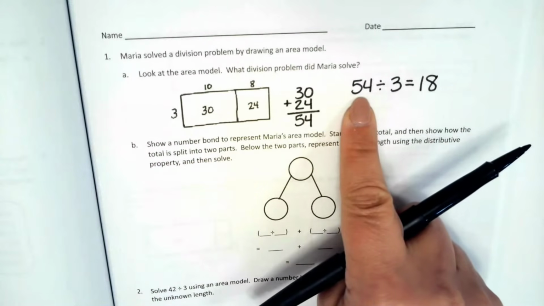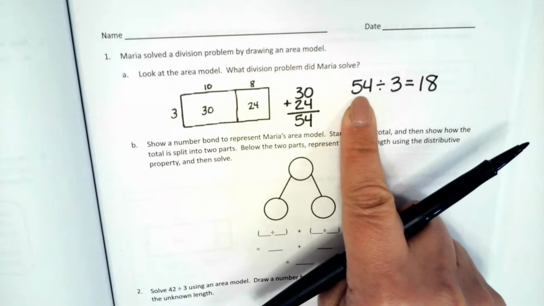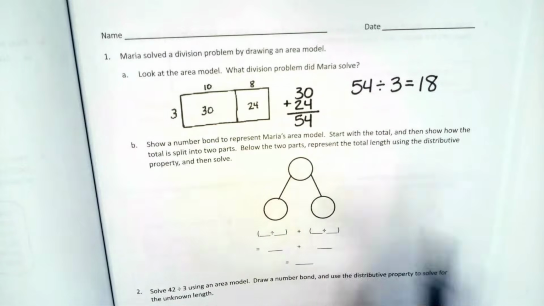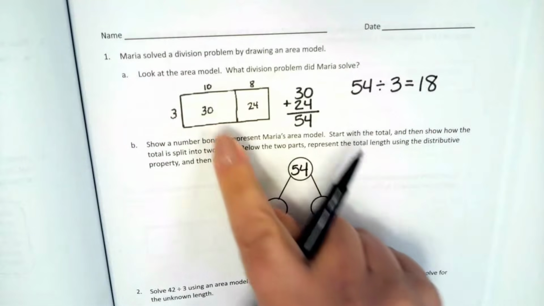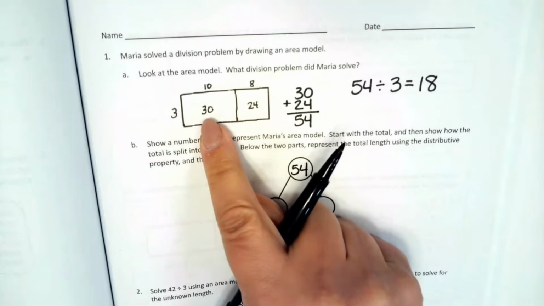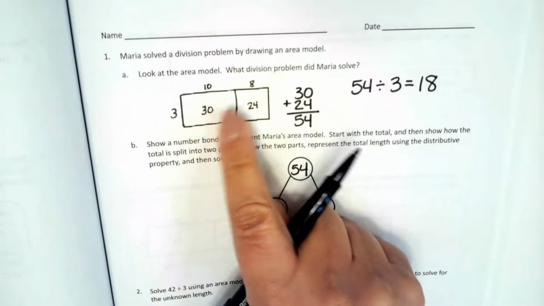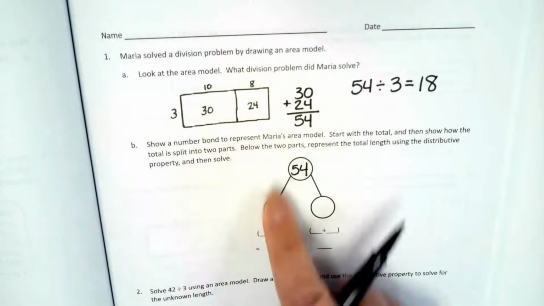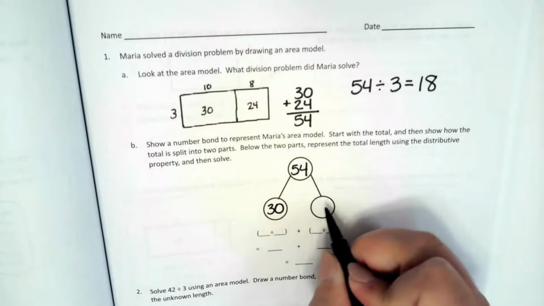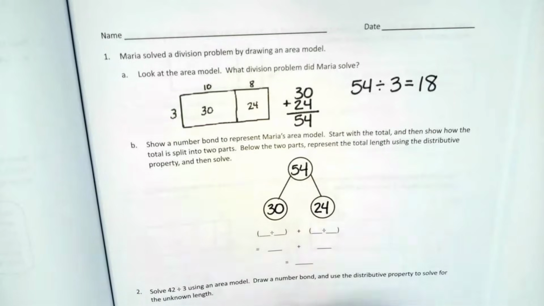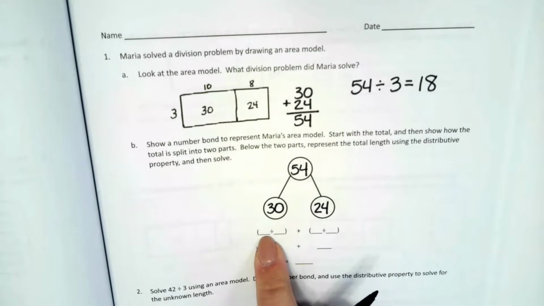So the total, that's our in all number right here, 54. That goes on the top of the number bond. Then we show how it's split into 2 parts. Her 2 parts are 30 and 24. So we're going to put those in these parts of the number bond, 30 and 24. And now we show the smaller division equations, or the simpler division problems, right?